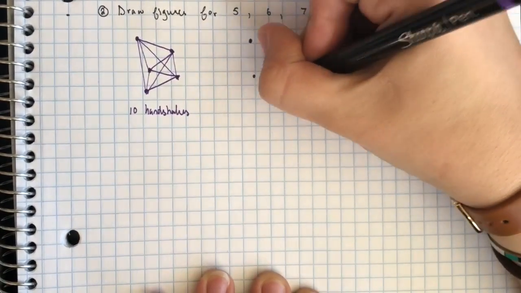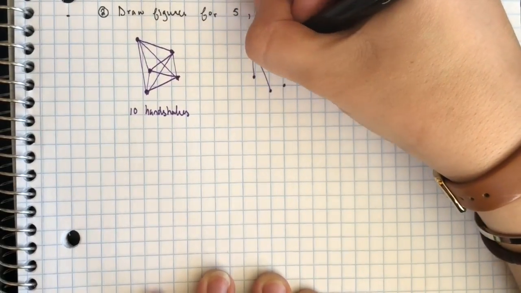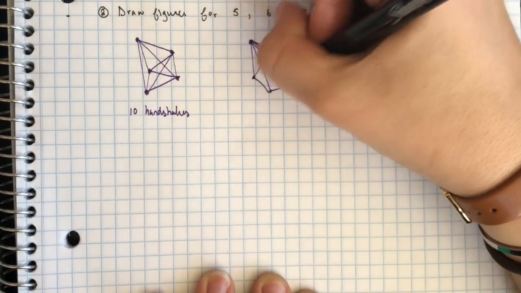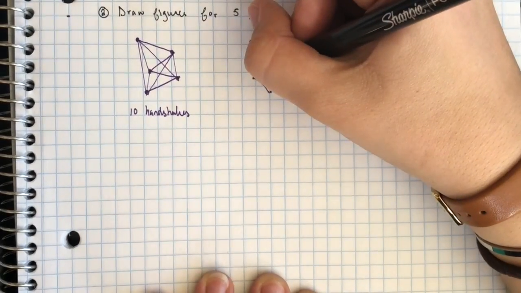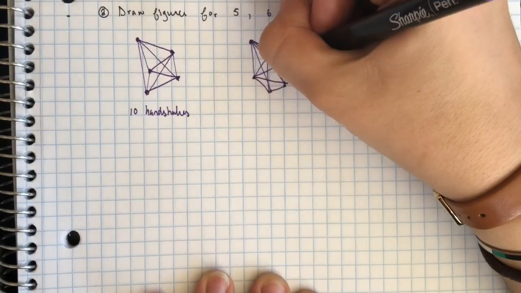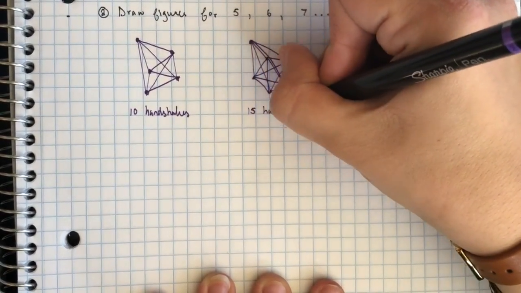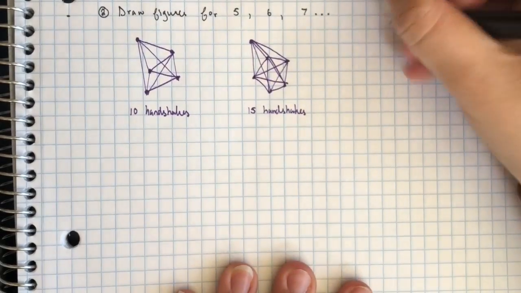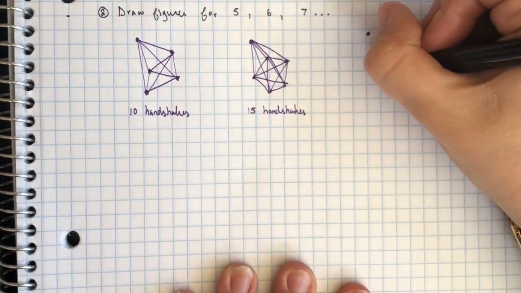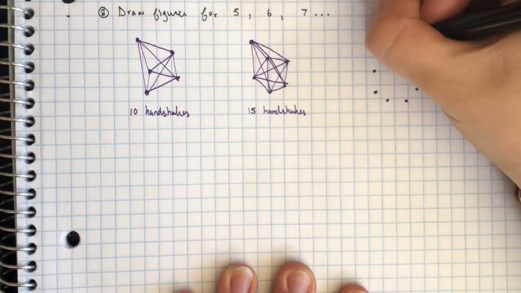So with 5 employees, I've made a square base pyramid. With 6 employees, I've made a pentagonal-based pyramid. And with 7 employees, I've made a hexagonal-based pyramid. Again, the pyramid base is going to be the shape of the polygon, which is 1 less than the number of employees because that first employee gets connected to everybody.